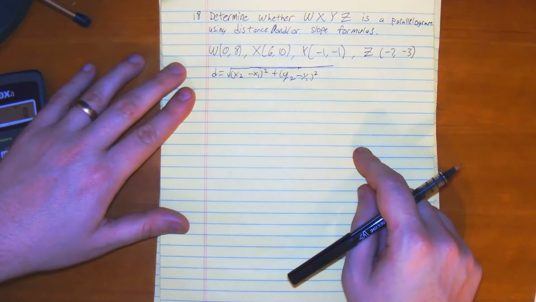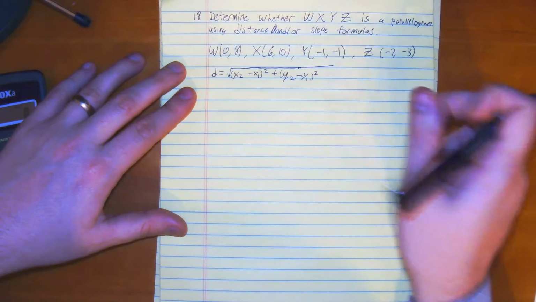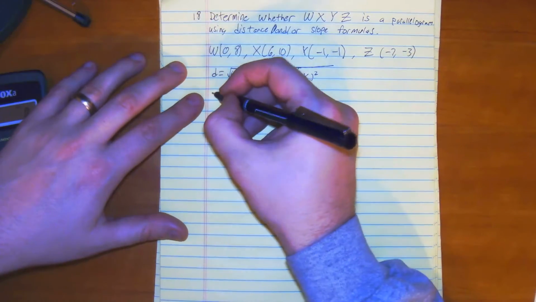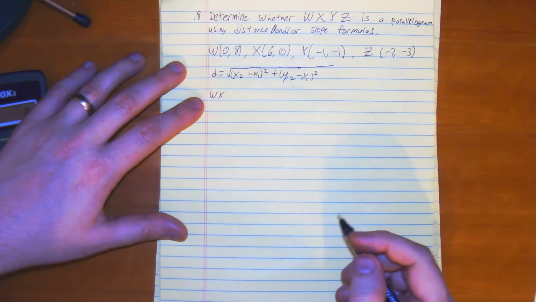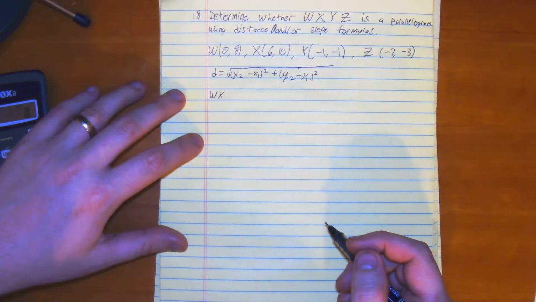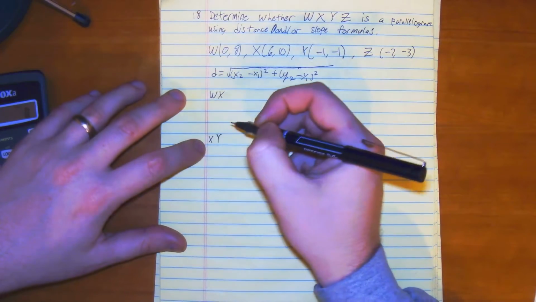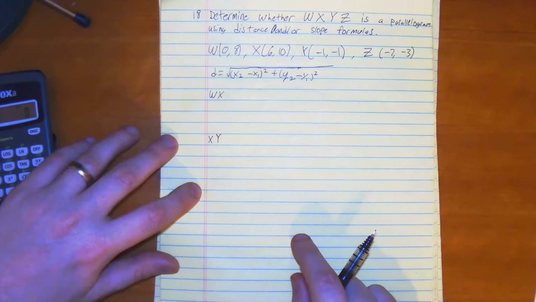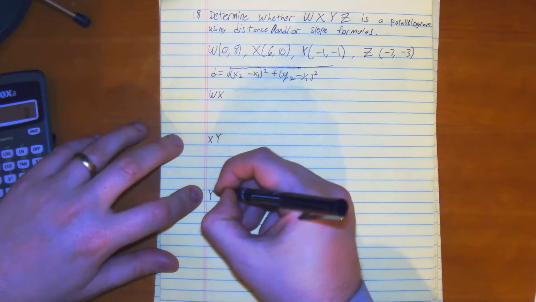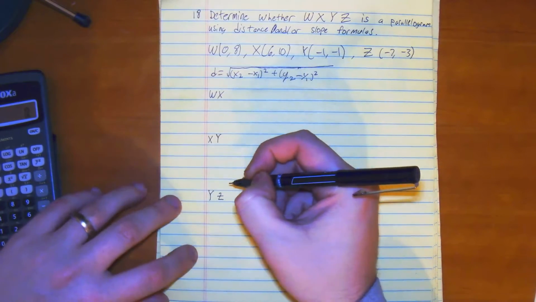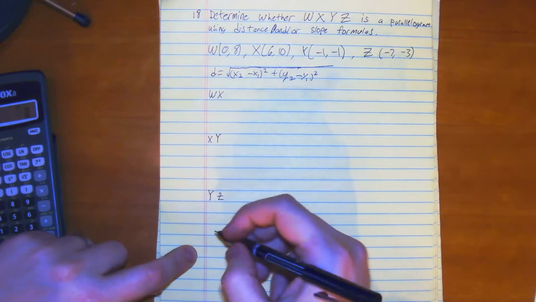So the way we're going to do this is we're just going to go in order: WX, XY, YZ, ZW. We're going to be finding the distance between WX first. Then we're going to be finding the distance between XY. Then we can find the distance between YZ. Then we're going to find the distance between ZW.